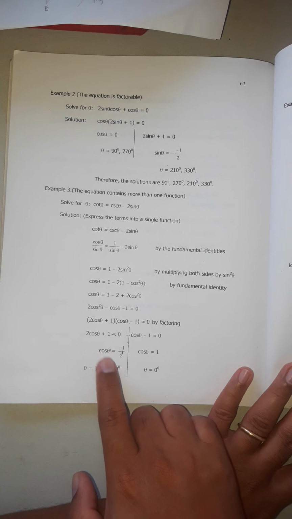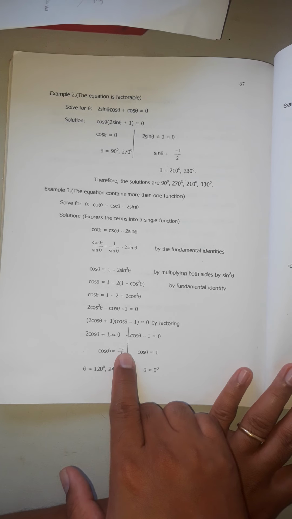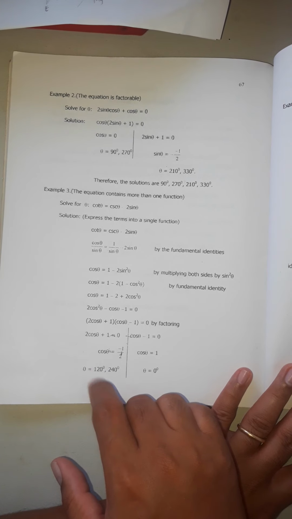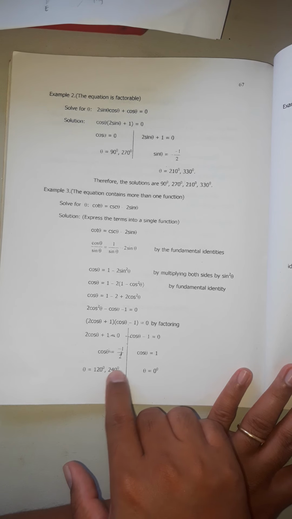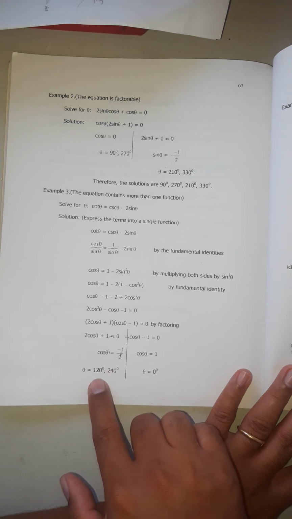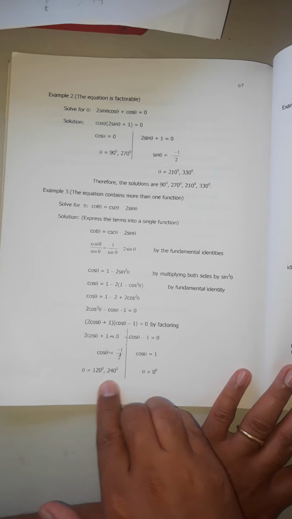So cosine theta, which is negative 1 half, what angle is that? Cosine of the angle 60 degrees, no? So in the second and third quadrant, wherein the 60 degrees is from the x-axis, so you have there 180. Under the second quadrant, 180 minus 60, so you have 120. And then in the third quadrant, 180 plus 60, you have 240.